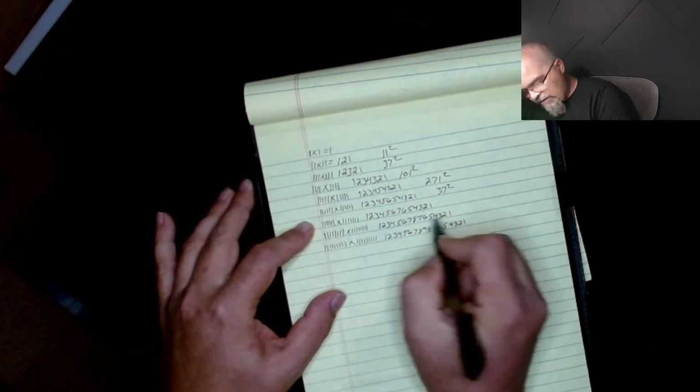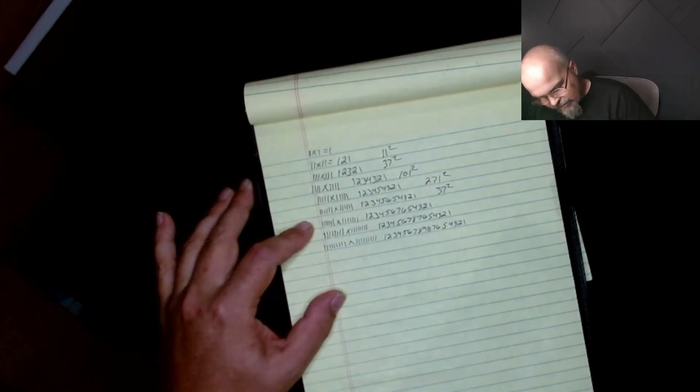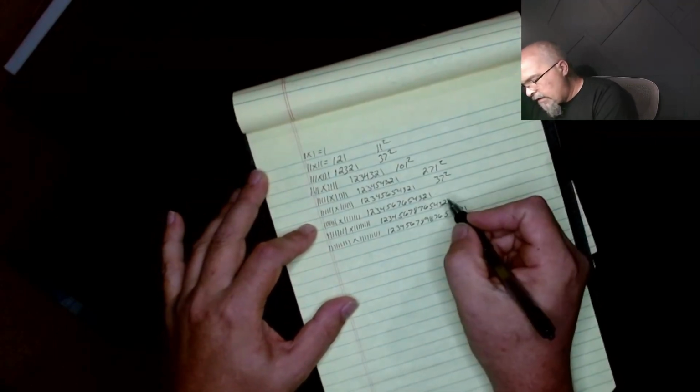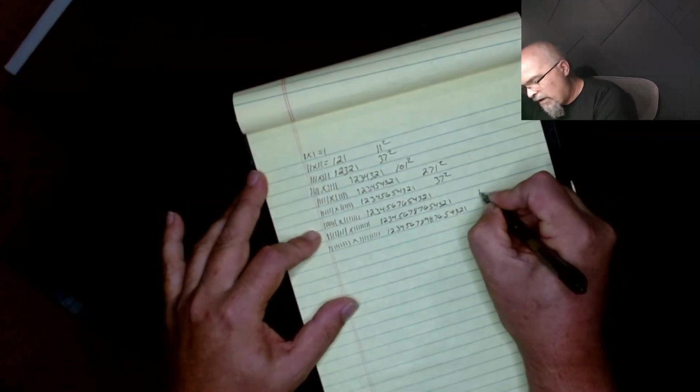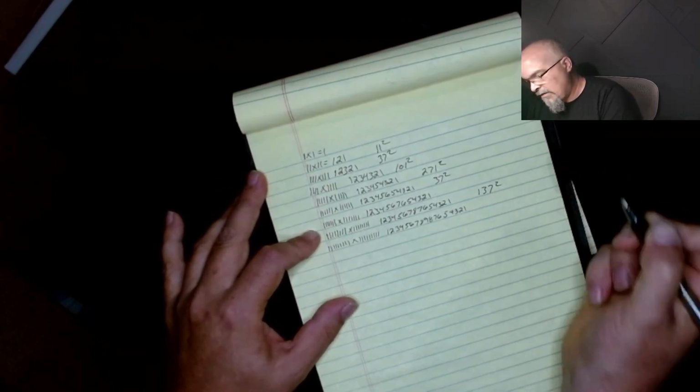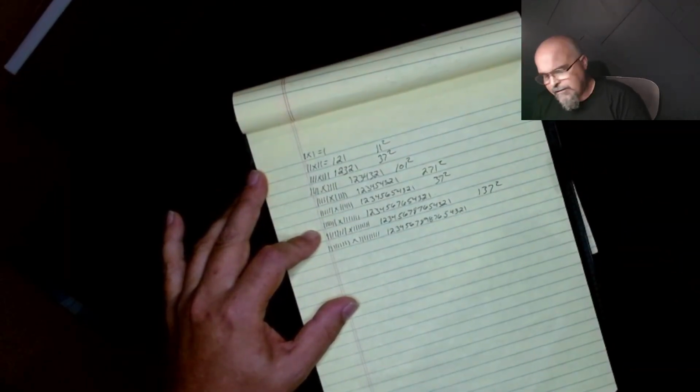And 7 is, that's a good question. I don't remember some of these off. I can't remember 7 right off the top of my head. But 8 is, of course, 137 squared. And this is the fine structure constant.